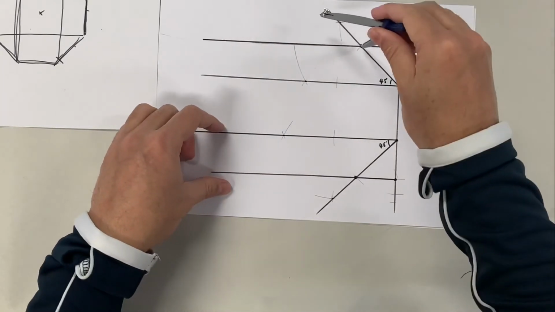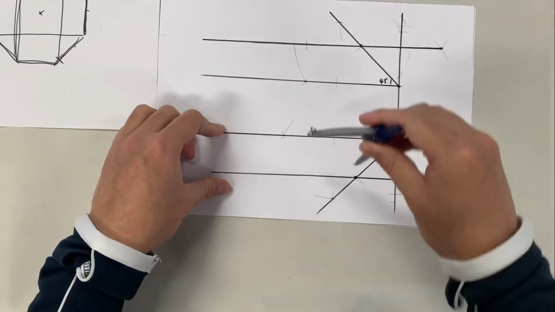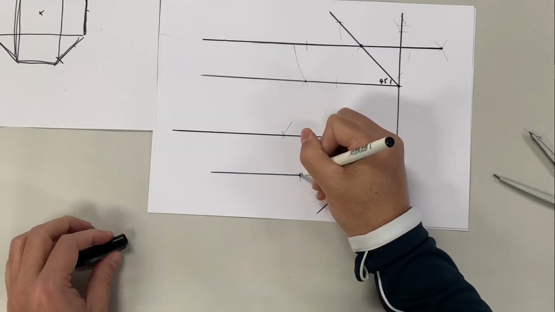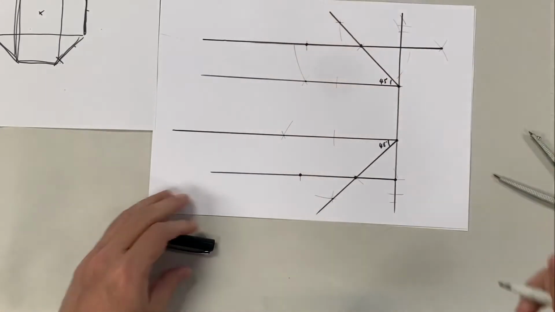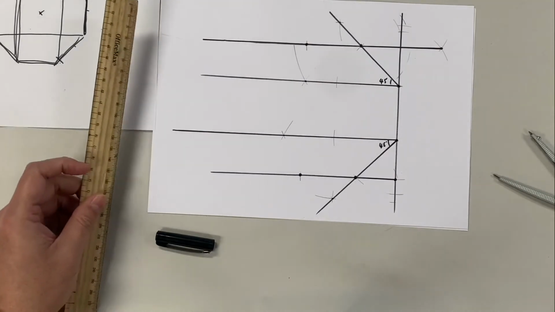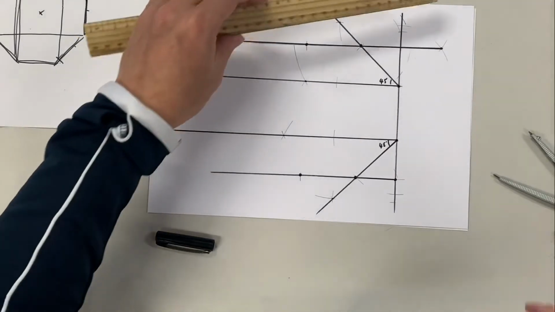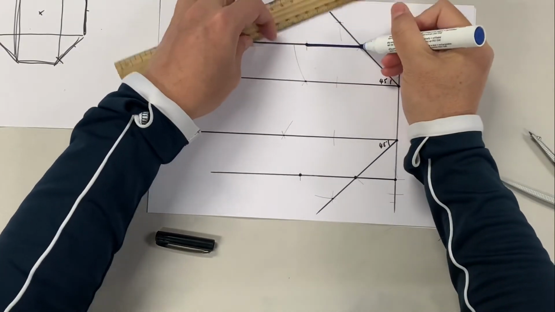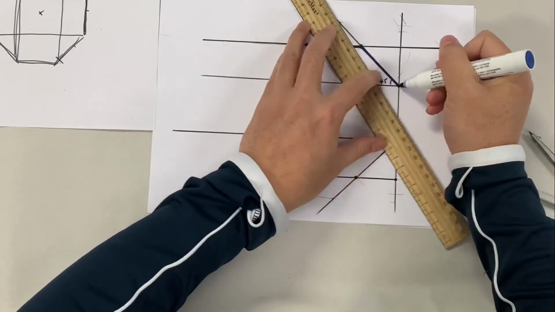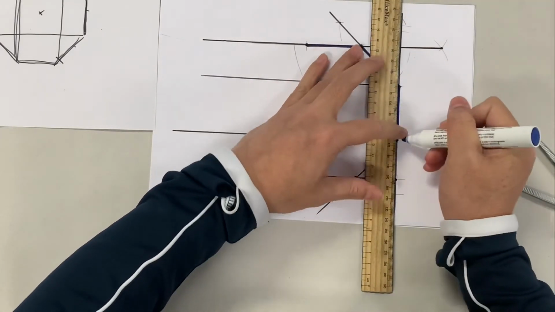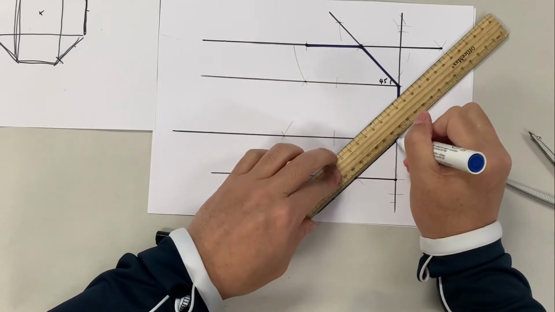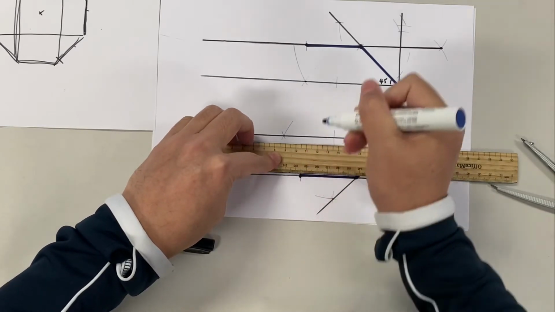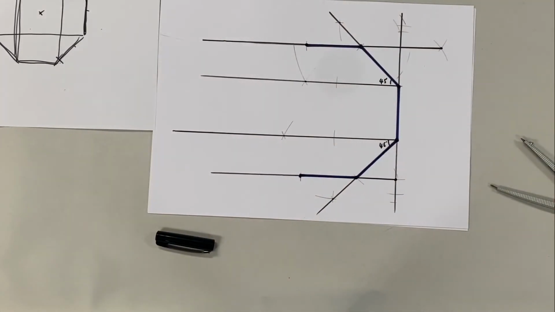Right, so here to that, we're getting there, right? So far, can you see it? We have achieved 1, 2, 3, 4, 5 sides of a regular octagon. We're getting there.